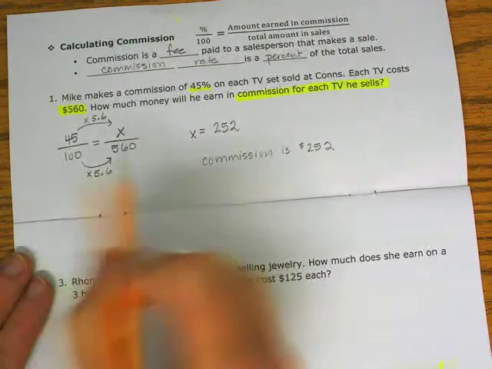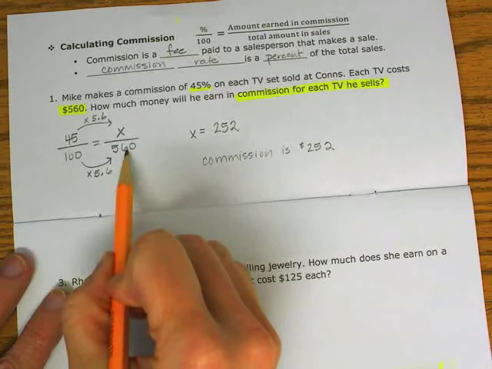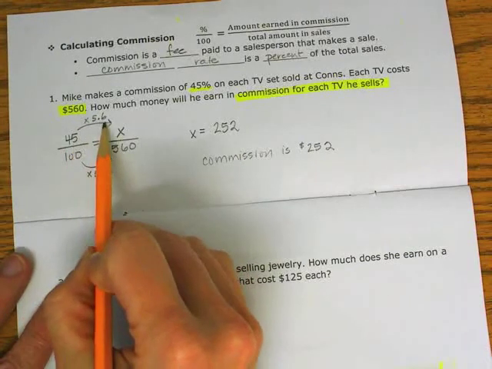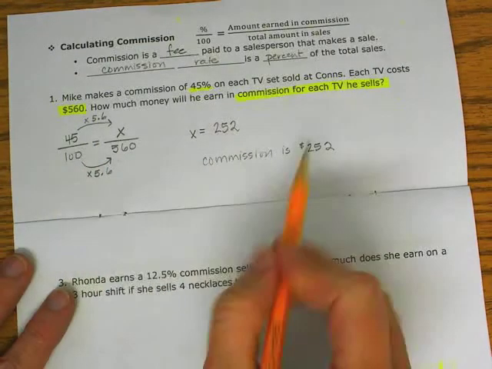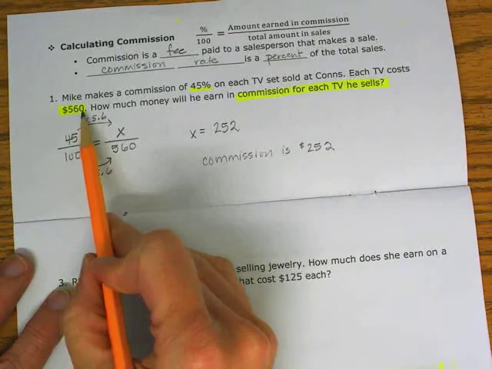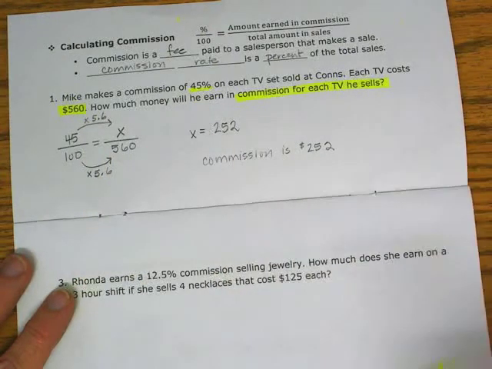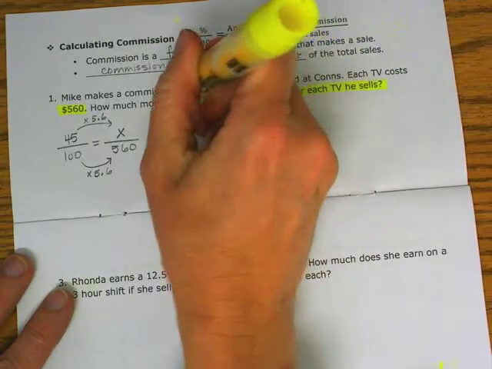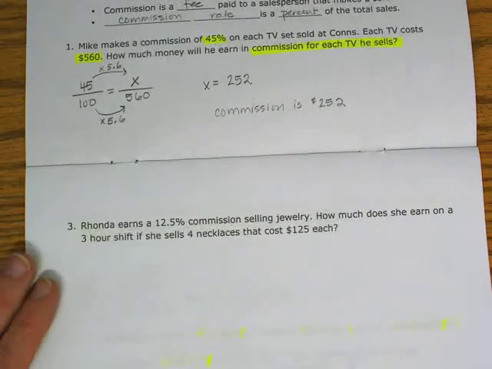So I solved this proportion by multiplying by 5.6 to get from 100 to 560, and did the same thing multiplying 45 times 5.6 to get to $252 commission. That seems like a lot, but if you sell a $560 TV and you're getting a commission that's nearly half of that price, then $252 would be your accurate commission. It's a very high commission rate, though, so probably that doesn't actually happen in reality.